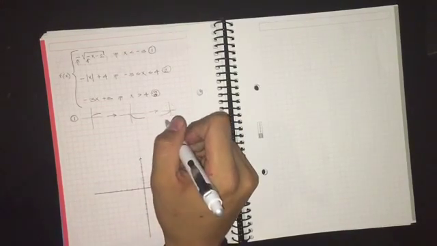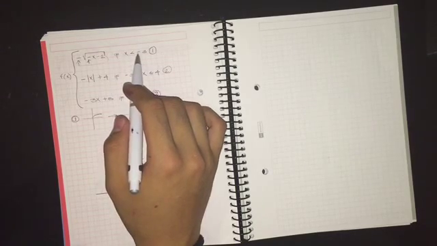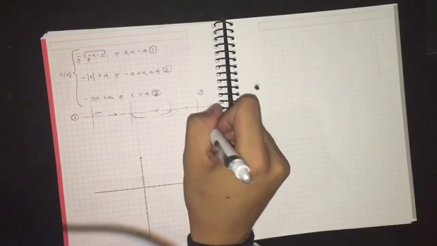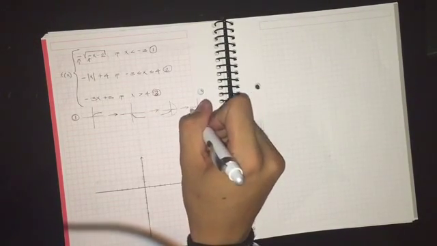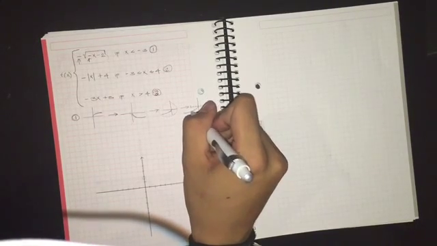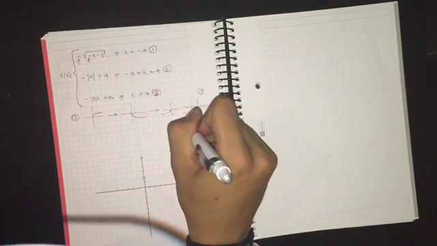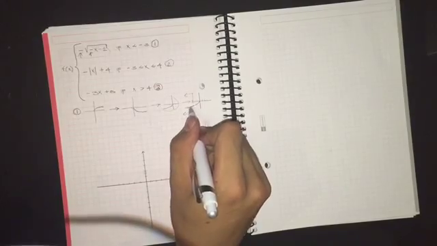Okay, and then we have if x is less than -3. So let's say 1, 2, 3. Let's say this is -3, and we have it like this. So we just have from this part, because it's less, so we'll just have this part left.